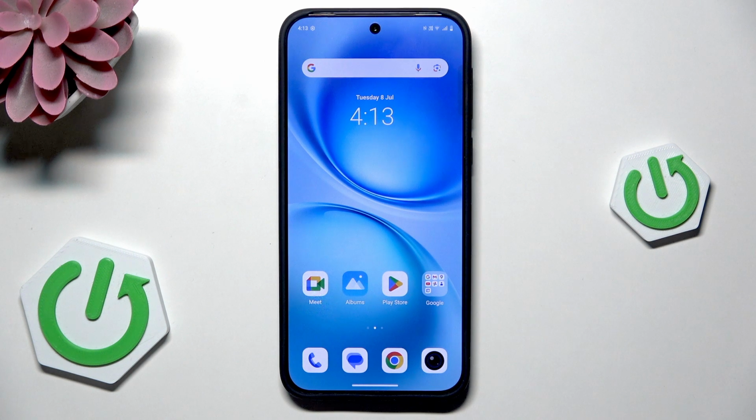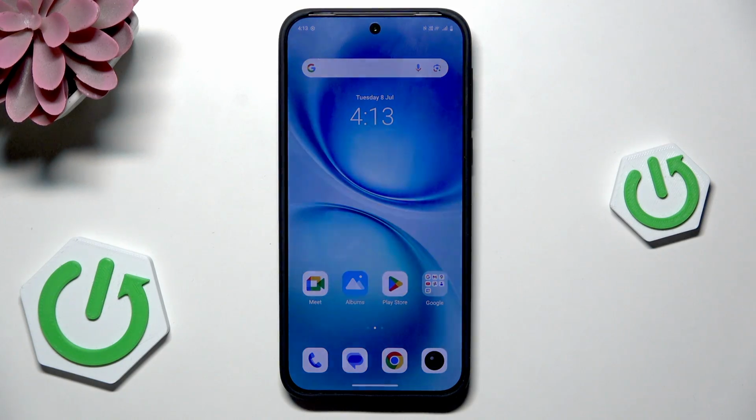Hello, in this video I'm going to show you how to create a backup on your VIVO X200 FE.